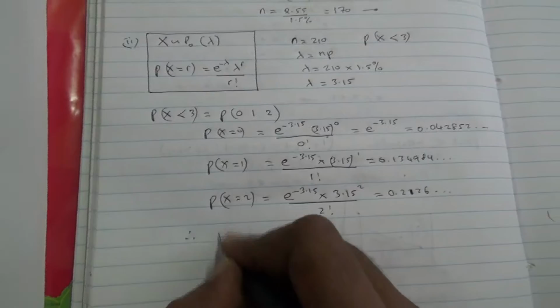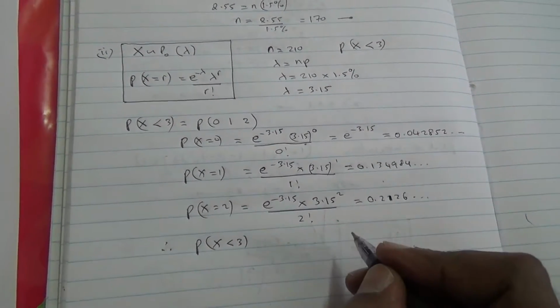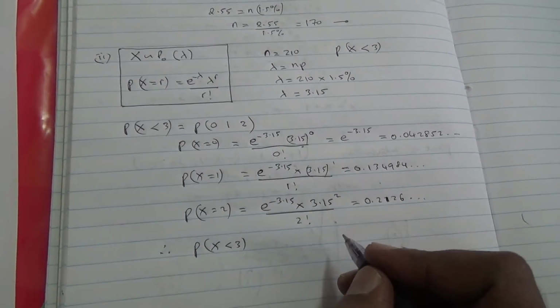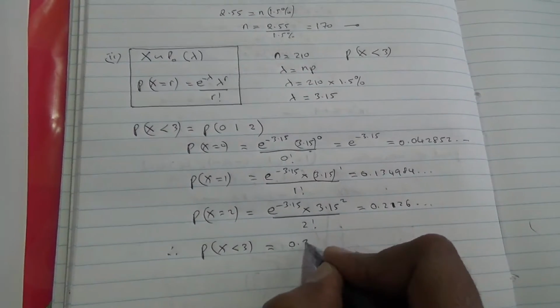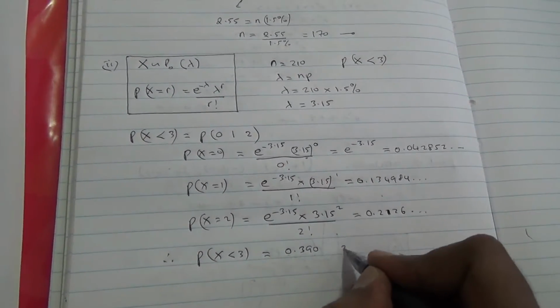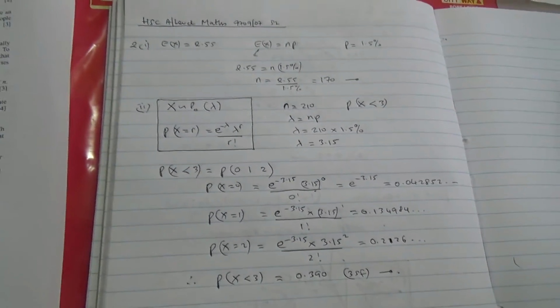Therefore, the probability that X is less than 3, that is, fewer than 3 people who are classified as very tall, is, as we just found, 0.390 to 3 significant figures. And here we are for this part. Okay, that's it.